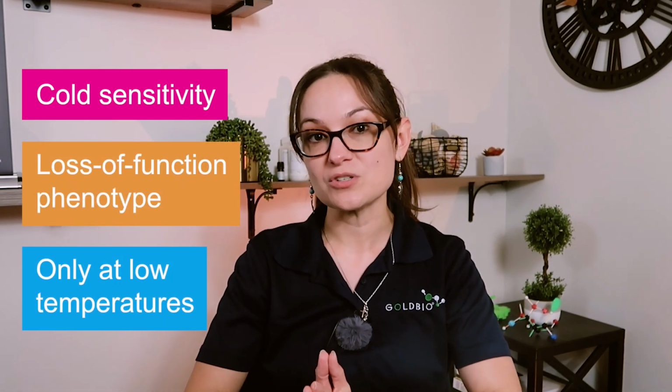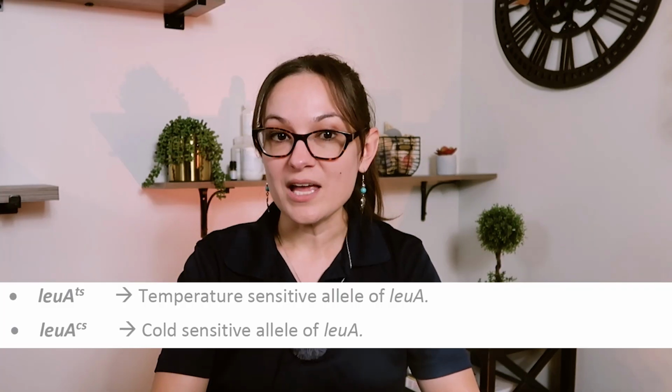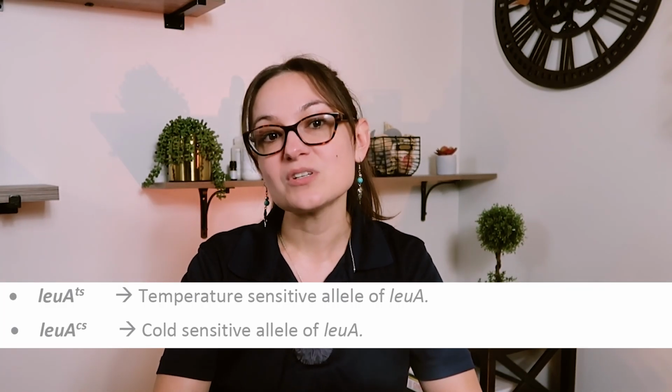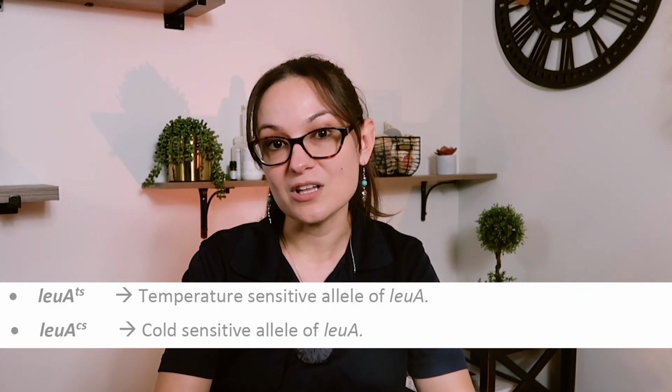Sensitivity to cold and to temperature is indicated by a lowercase superscript, cs for cold sensitivity, and ts for temperature sensitivity. Cold sensitivity results in a loss of function phenotype only at lower temperatures, lower than a specific threshold temperature. Temperature sensitivity indicates exposure to high temperature results in inactivation. luxA superscript ts, for example, is the temperature-sensitive allele of luxA.